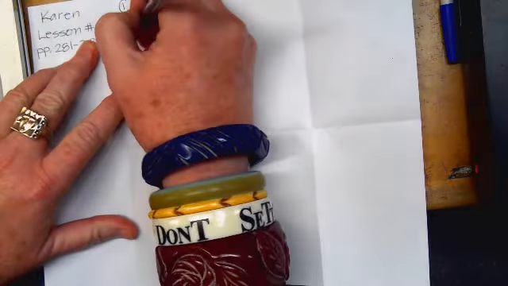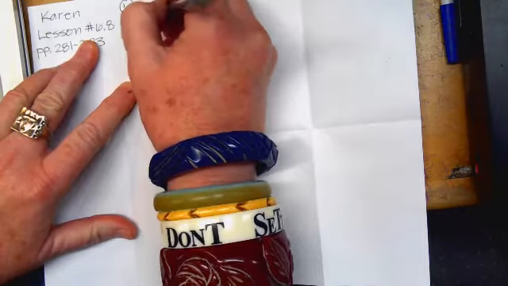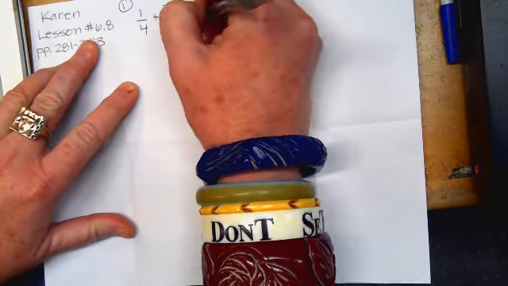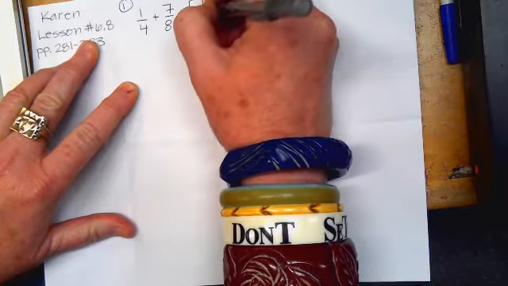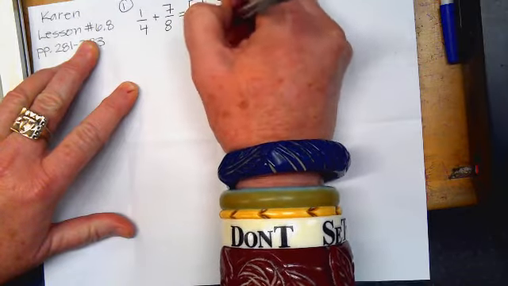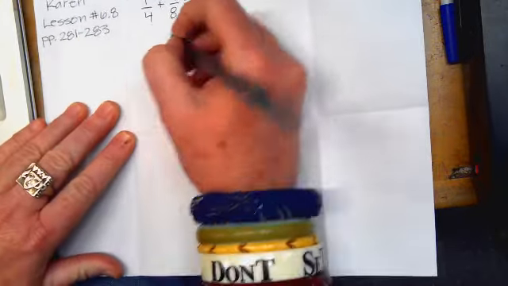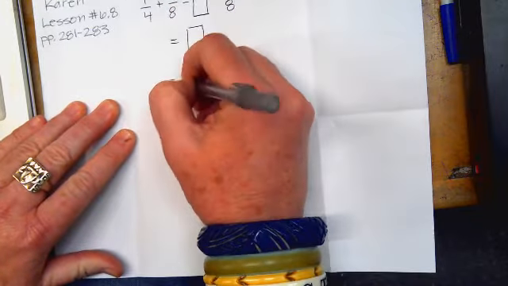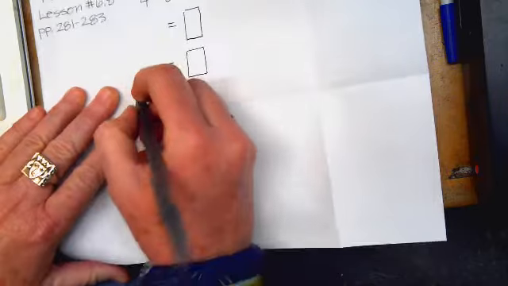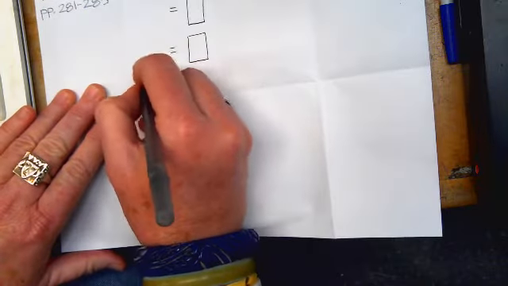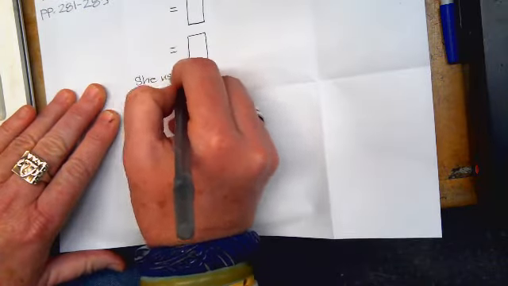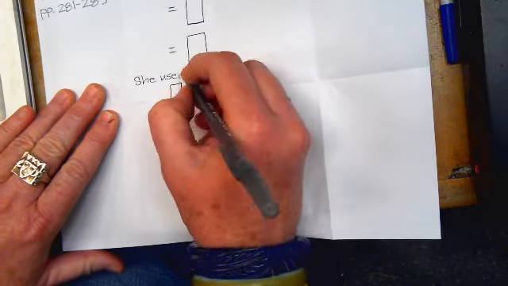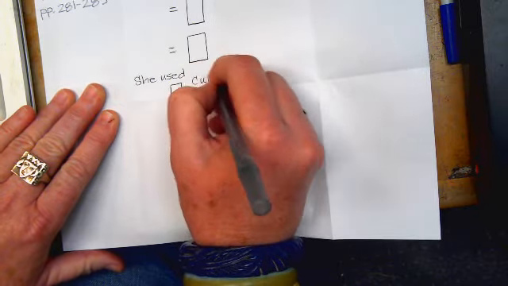We're going to take 1/4 plus 7/8, and we're going to convert that 1/4, and then that's going to equal a green box, and that's going to equal a green box. And then down here we're going to say she used green box cups of sugar in all.